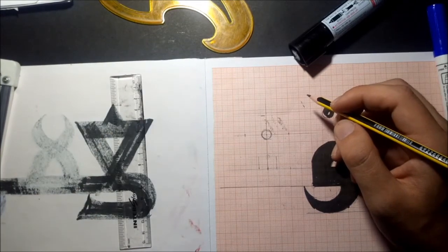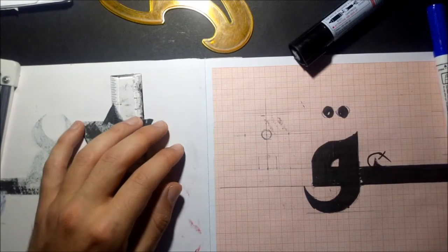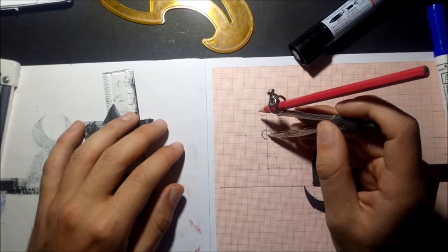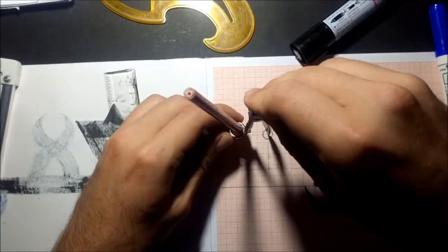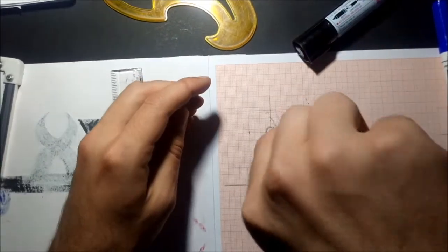So let's get a compass, put it right over here, and draw a circle that will intersect with all these lines.